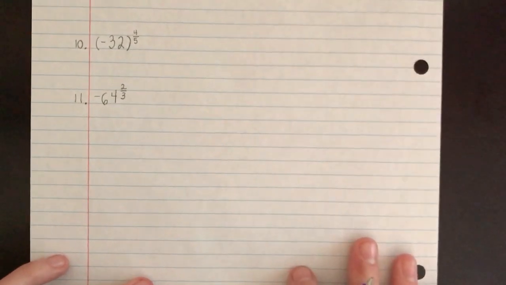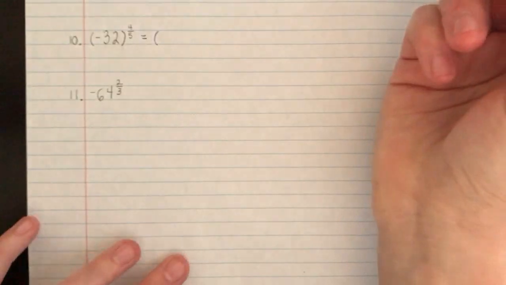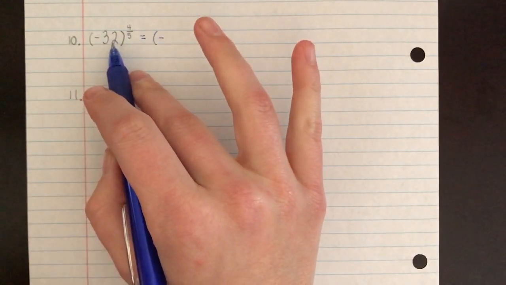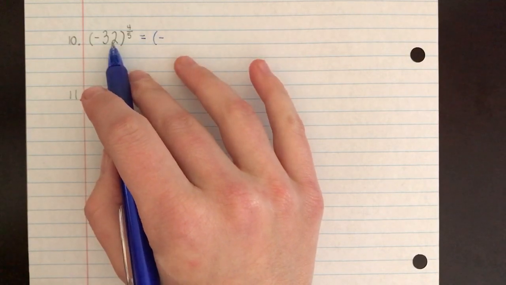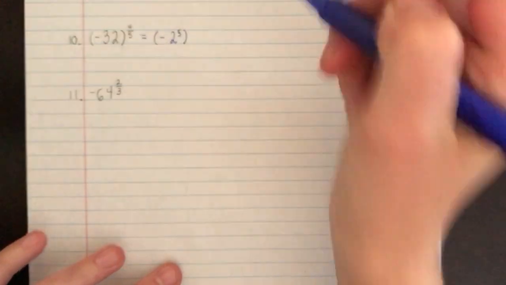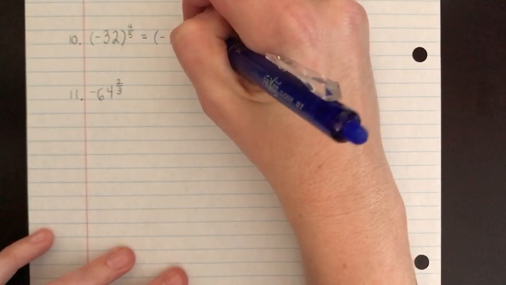Okay, another situation where converting is going to come in very, very handy. So I know, and you'll start to learn, you'll get used to, 32 is 2 to the 5th power. So I'm going to convert that to 2 to the 5th and then to the 4/5.